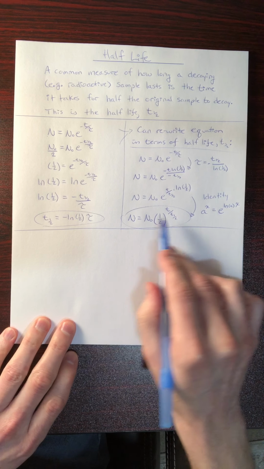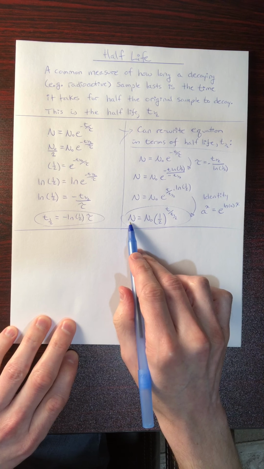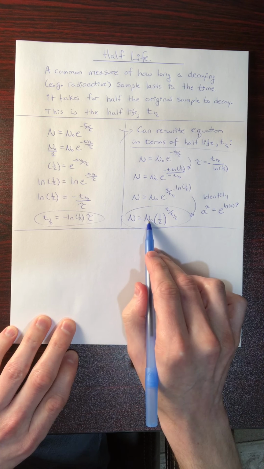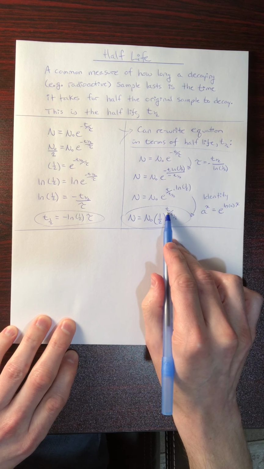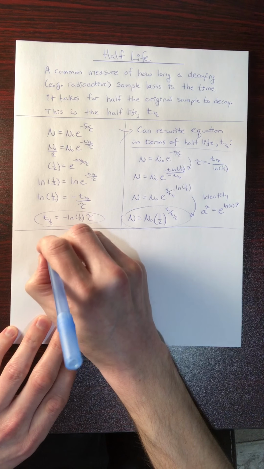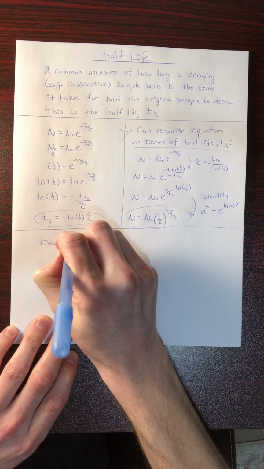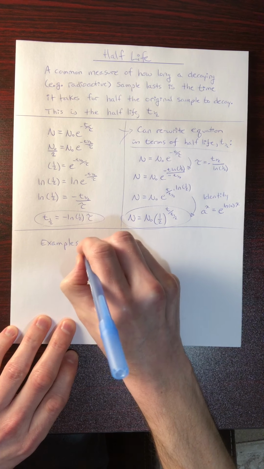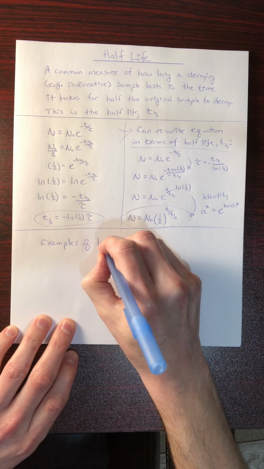Great. So now we've got a new equation for this decay process that is written in terms of the half-life. So now we can find out how many are left at a given moment in time, knowing just the starting population, time that's passed, and the half-life. Now I just wanted to give you a sense of this. So, examples of half-lives.